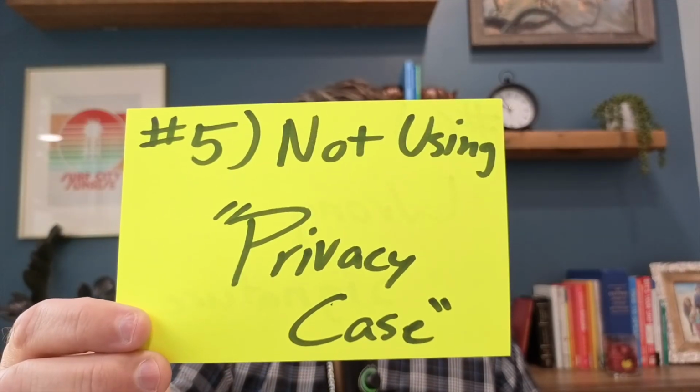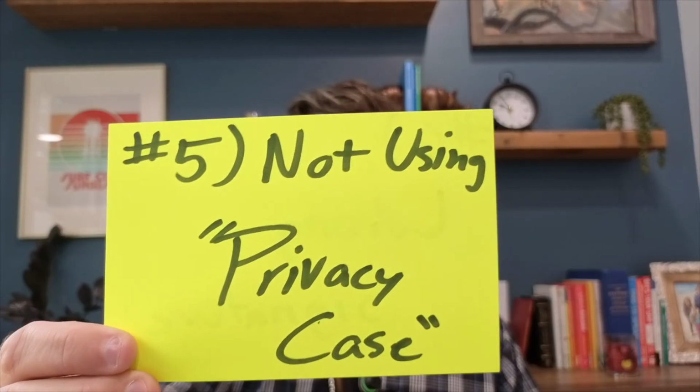Number 5, the fifth mistake managers make is not using privacy cases. So if there's a situation where somebody gets injured in a private area, then you would not put their name on the OSHA log.